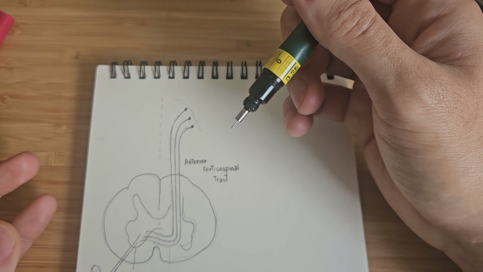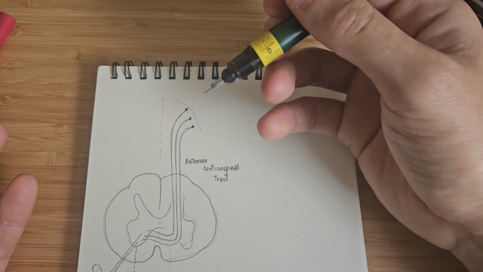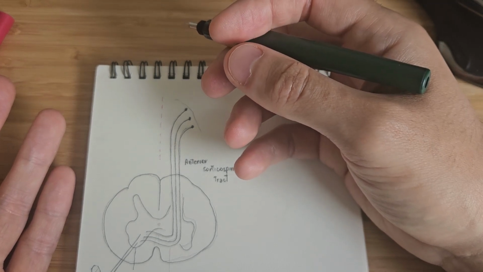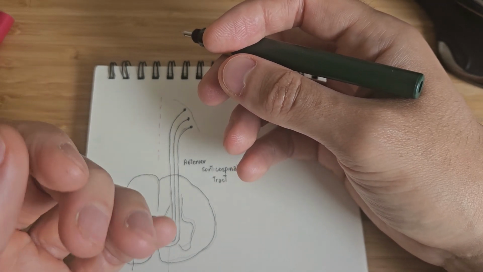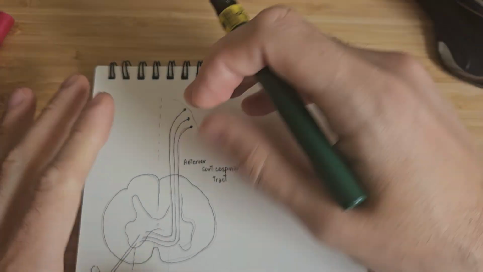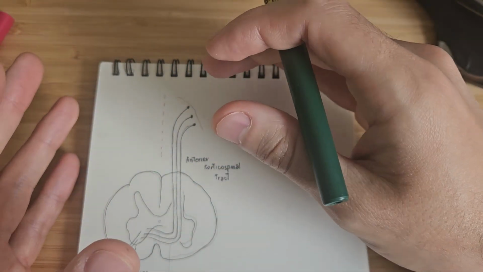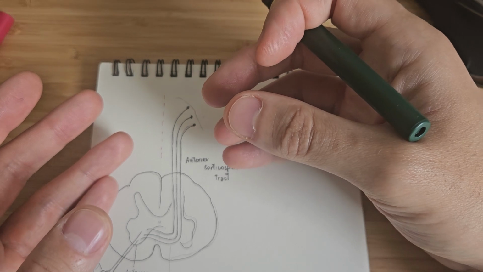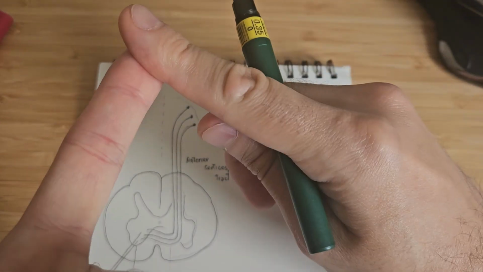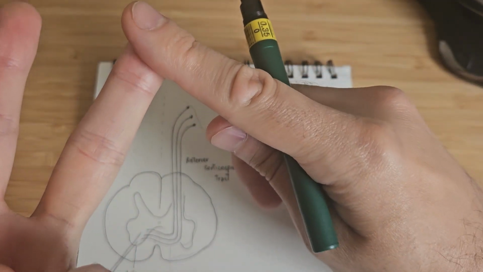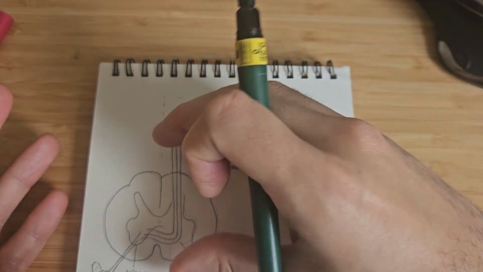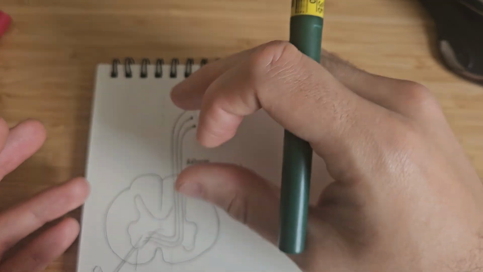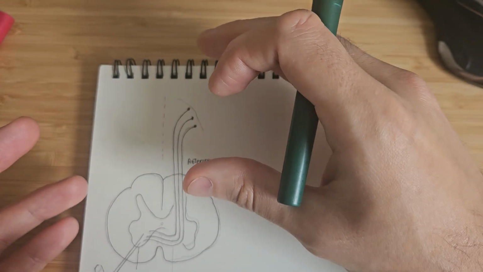And why is it so important to understand the pathway of the anterior corticospinal tract? Understanding its anatomy and especially the clinical implications will help in diagnosing and managing the conditions affecting these areas, particularly those that involve the upper limbs and trunk.